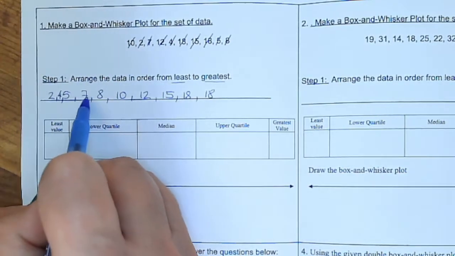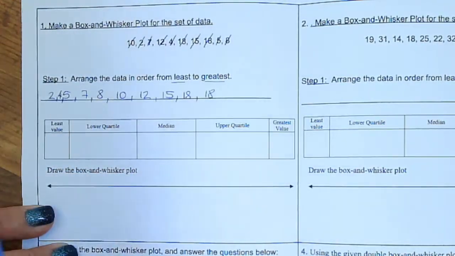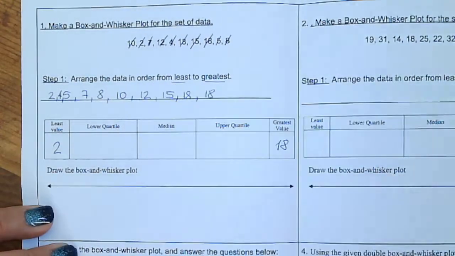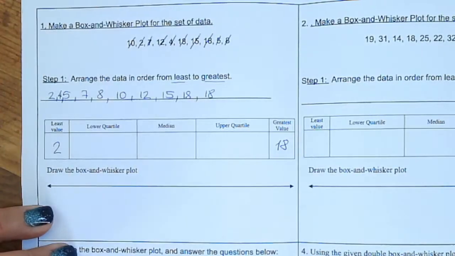Let's see. 1, 2, 3, 4, 5, 6, 7, 8, 9, 10. Make sure I have it all least to greatest. Least value being 2, greatest value being 18. Then we find the median because we need to split this data in half.